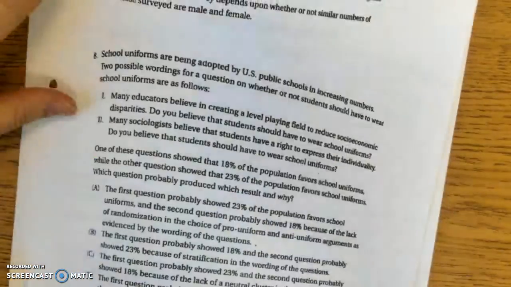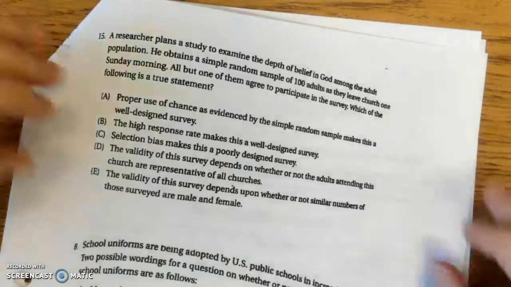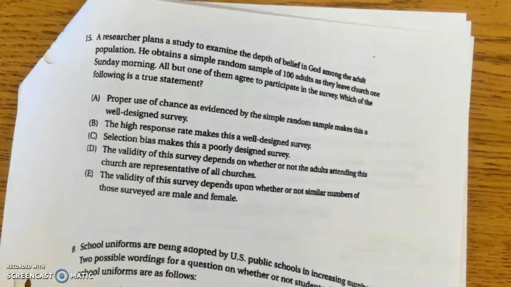All right, flip the page over. You've got 2 more left. Go ahead and pause and try number 15 on your own.